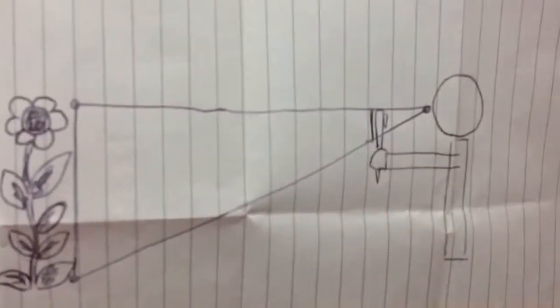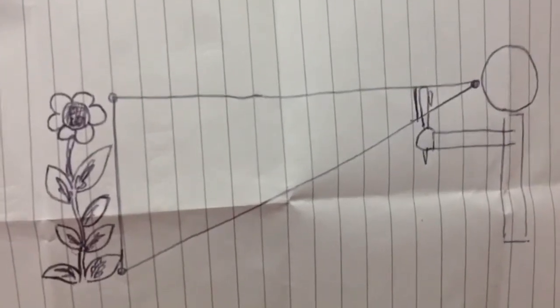If we cut the small triangle and the big triangle and put them in different places, they are going to be similar triangles. That's why similar triangles are evident in this method.